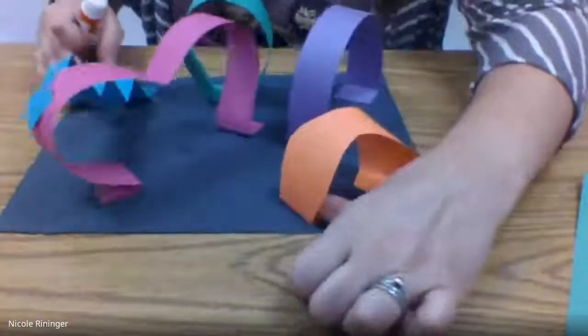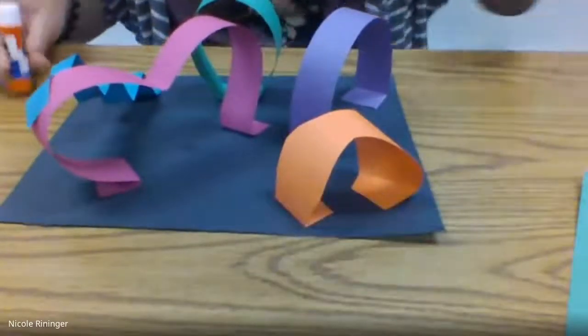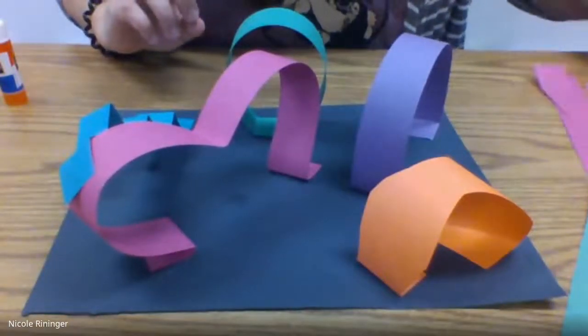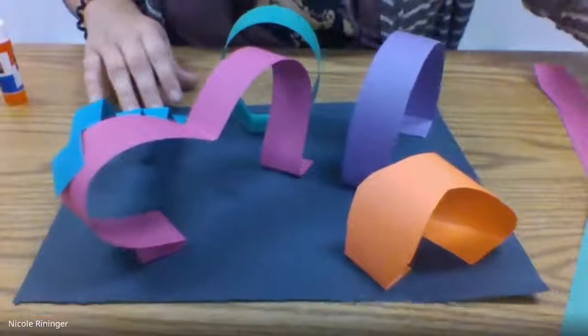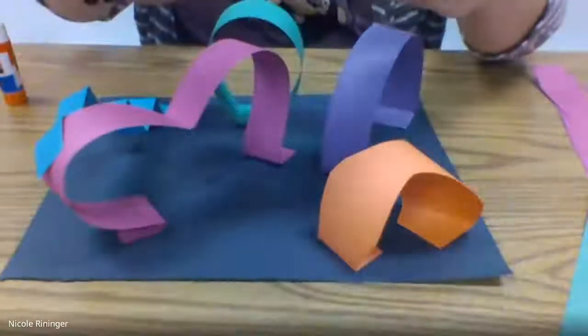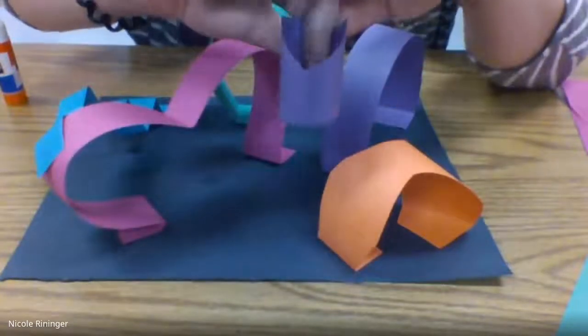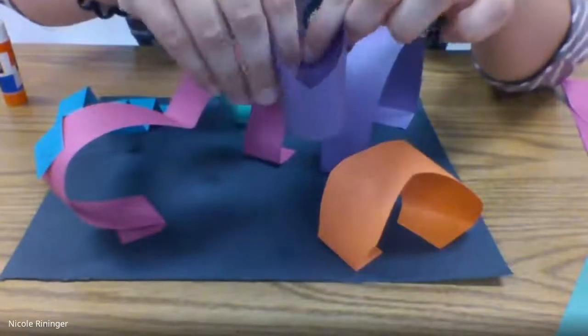And there we go. That one looks neat. Now I think I'm going to do another one. Oh, I have this purple little short zigzaggy one. Maybe I'll make this one kind of look like a crown. No, yeah, I'm going to do the crown.